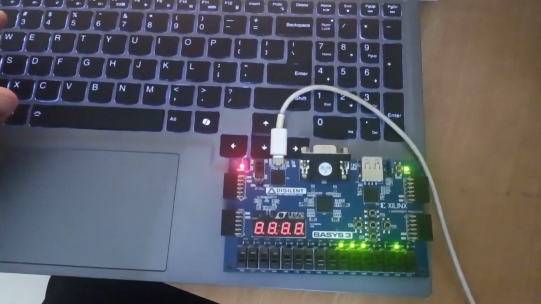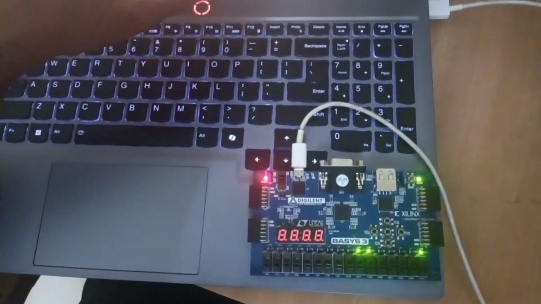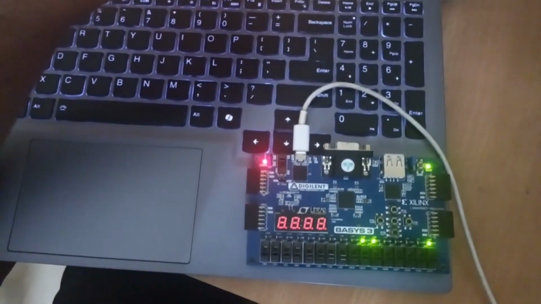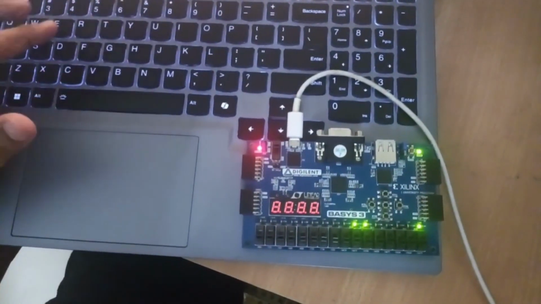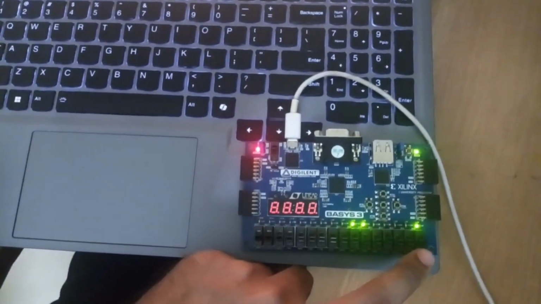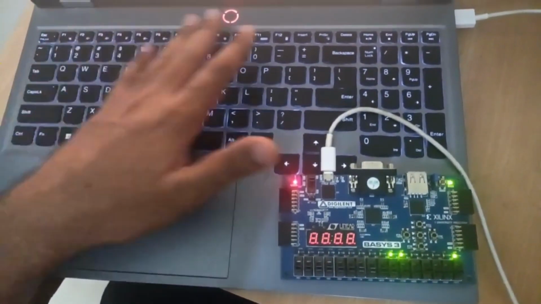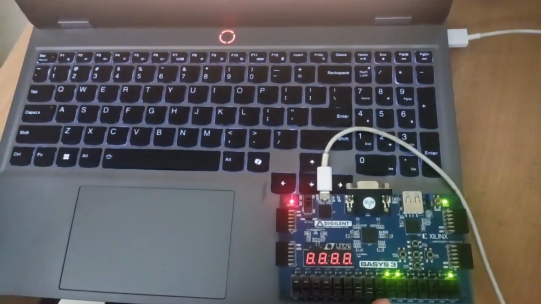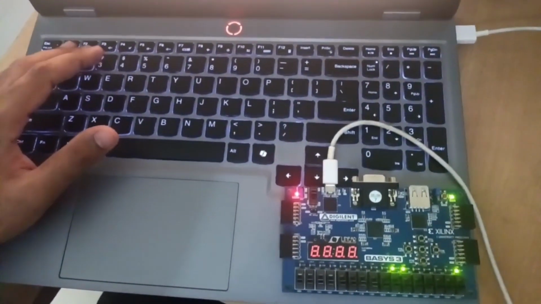And I can also do it for A. The ASCII value hex number is 61. So for hex 61, the binary number will be 11000001, which is also correct. So now I can type any character, and I get its ASCII value as an 8-bit binary number. So this is my project.